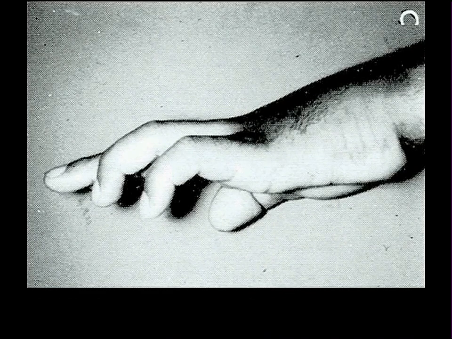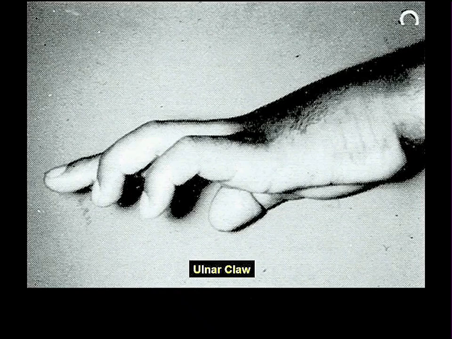They try to use the extrinsic extensor. They have no intrinsic muscles for the little and ring finger, and these fingers go into what's called a claw, and this is called the ulnar claw position. So a sign for most people of an ulnar nerve injury at the wrist is an ulnar claw.